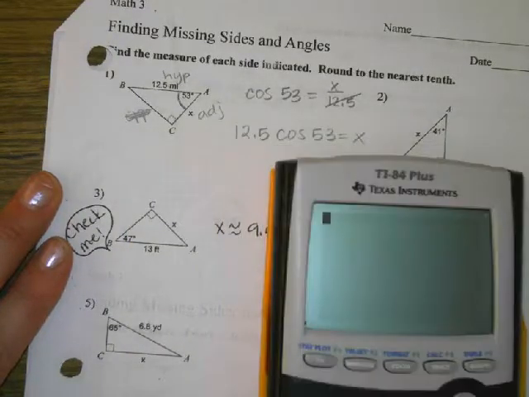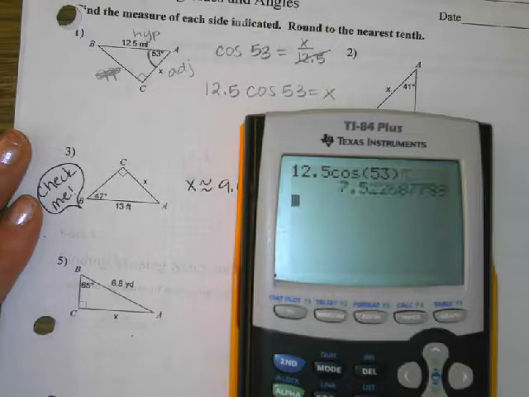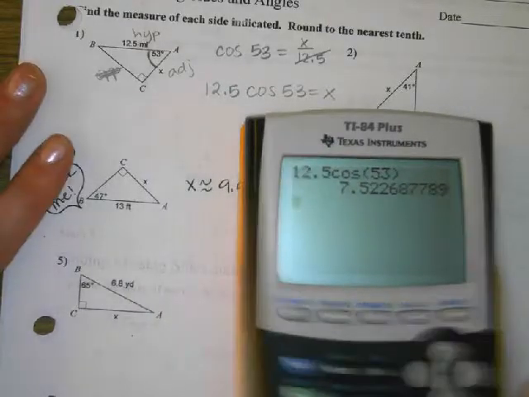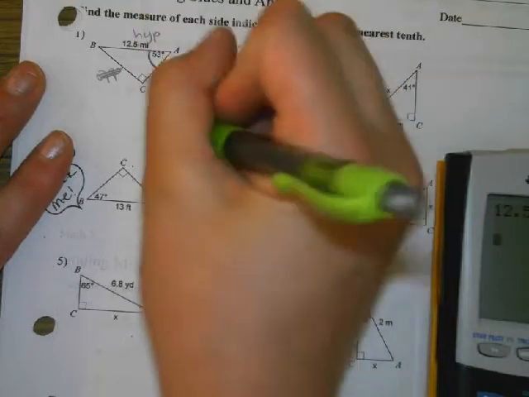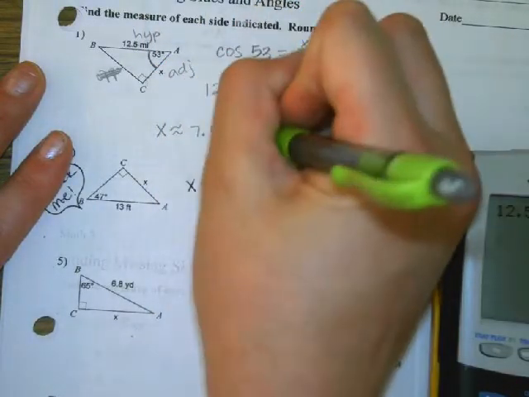I want to type into my calculator 12.5 cos 53. 7.5. Round to the nearest tenth, so that's one decimal place. So we're going to say 7.5. And what are the units? Miles, yeah, MI, miles.